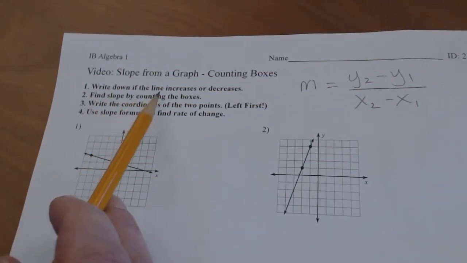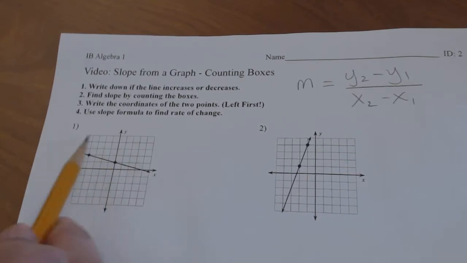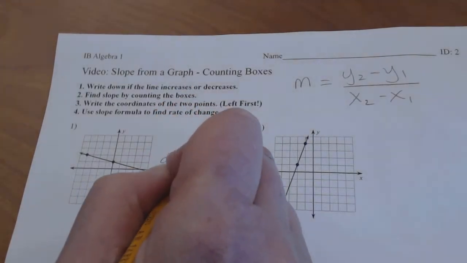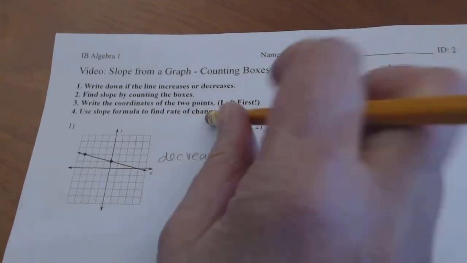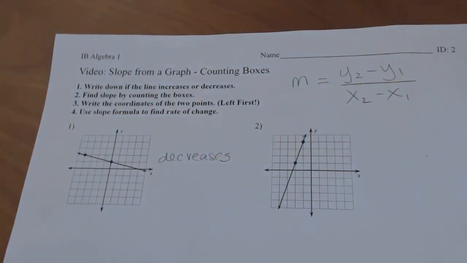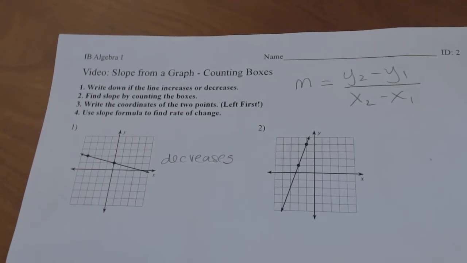First, we have to write down if the line increases or decreases. So just looking at number 1 here, reading the graph from left to right, we see that this line goes down. It's like we're sliding down. So if we start over here at the left, went all the way to the right, we're sliding down. So this line decreases. This line decreases.